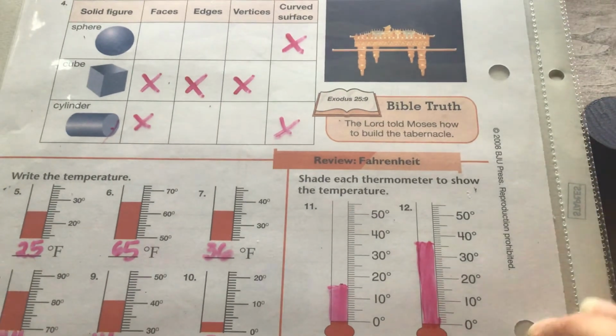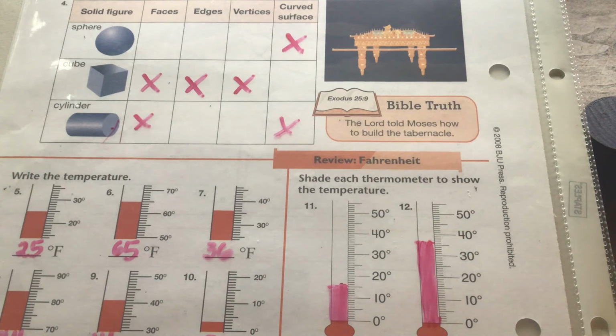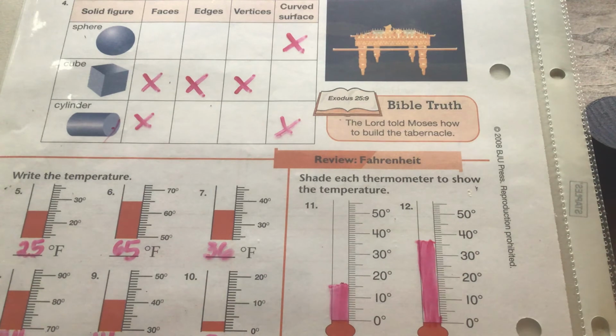Remember when the Israelites were wandering in the wilderness, right? God instructed them to build a tabernacle, a place where he could come and dwell among them. So again, that's just something for you to do when the weather's not as nice to be outside.